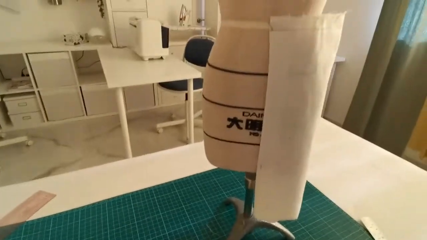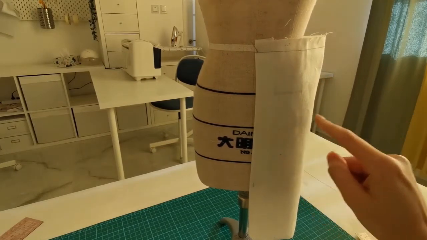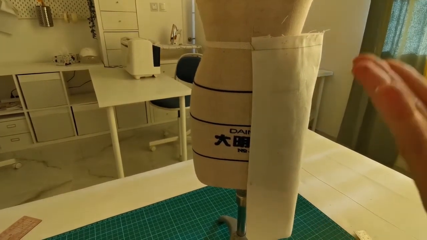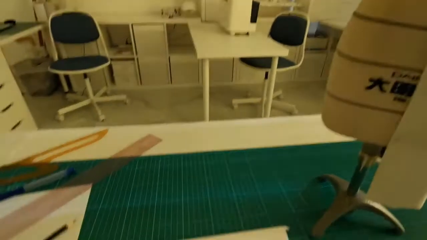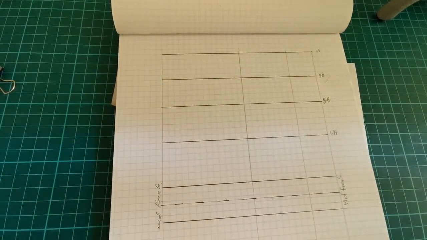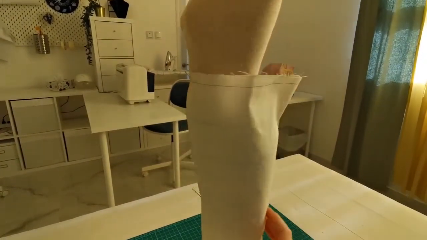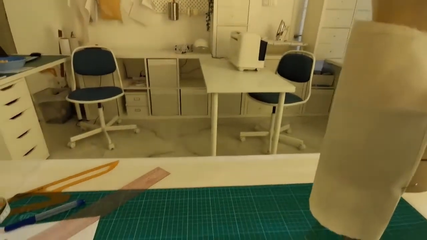Here on the mannequin, this is the waist, this is the small hip, this is the big hip, this is the under hip, and the knee will be down. My mannequin doesn't have a knee. Going back here, this is the mid front and this is the mid back. You can see also on the mannequin, this is the mid front and the mid back.